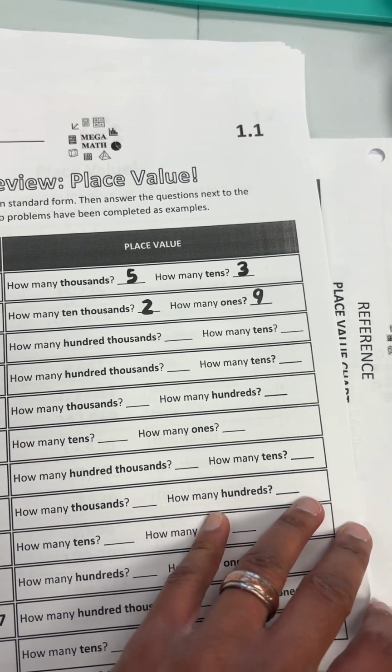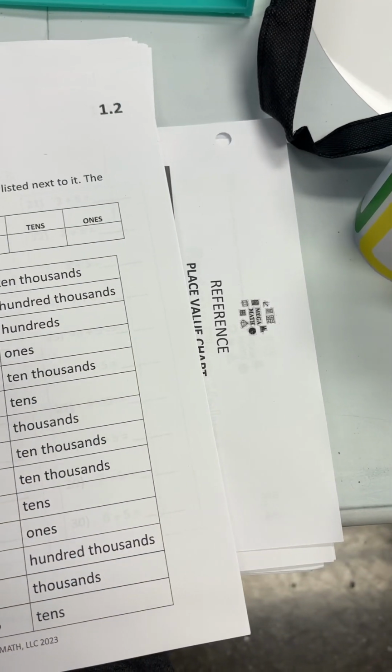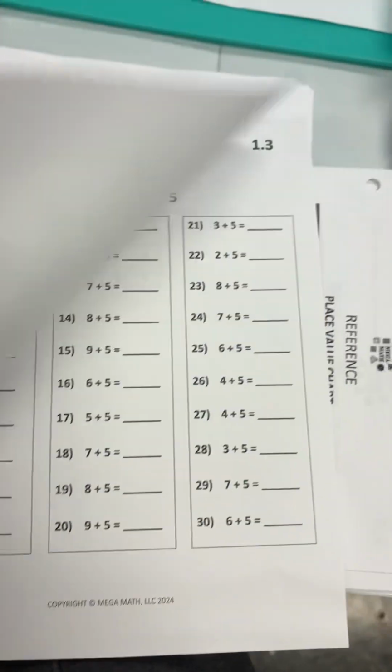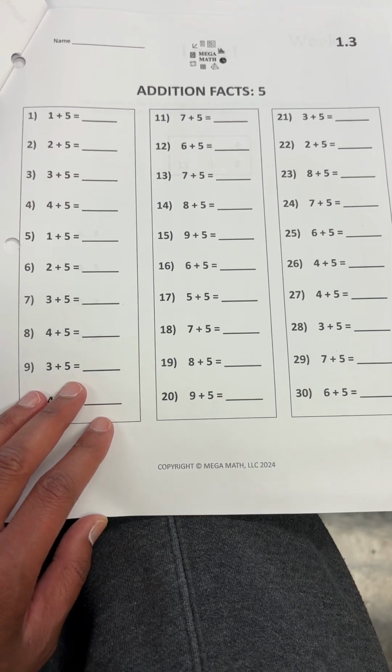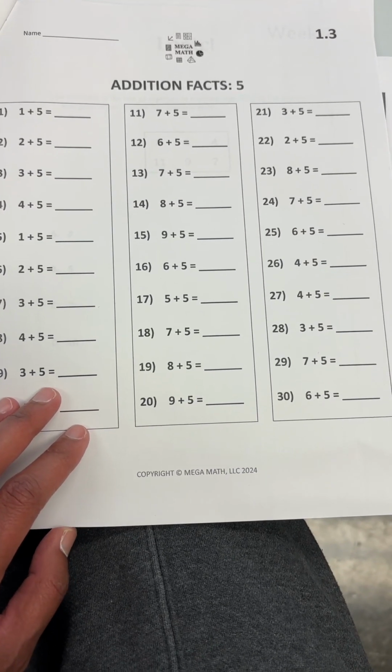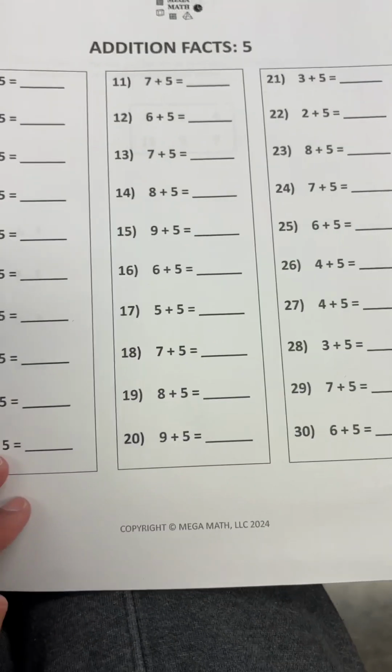These kids all go to different schools. They've all had different teachers who move at different paces. So these are basically place value worksheets. And then we emphasize addition facts, mostly in second grade, but going into third grade, some kids are going to say, oh, this is easy, 5 + 1 is 6, duh.